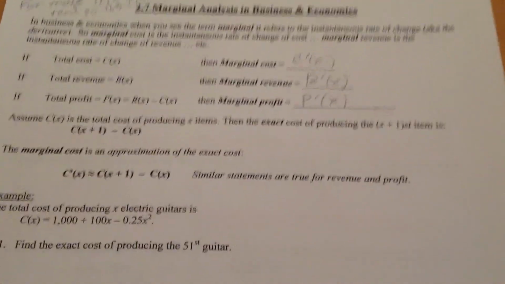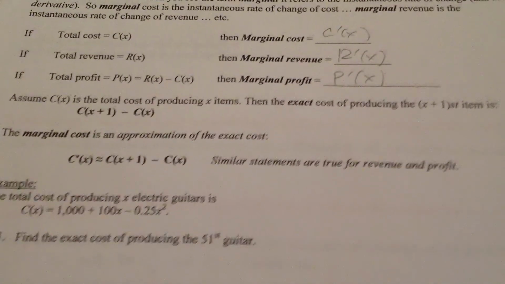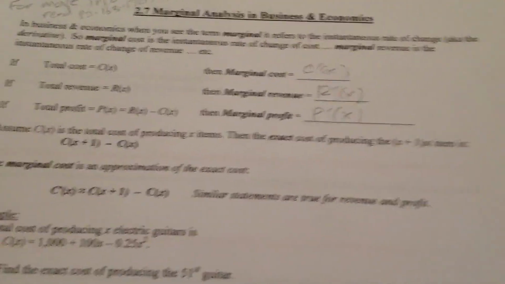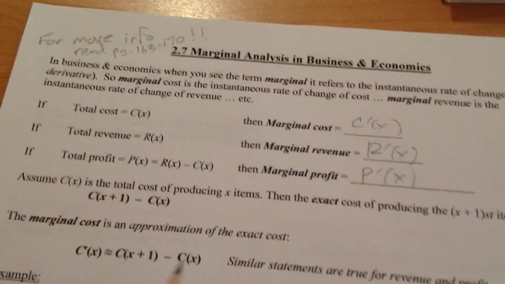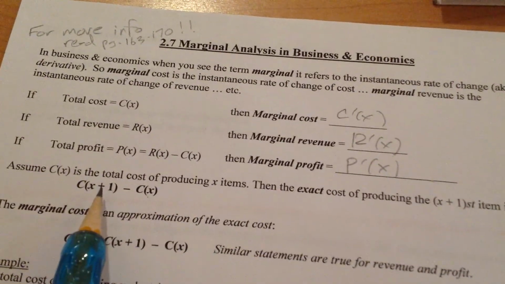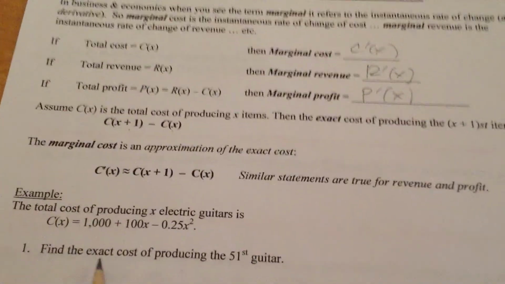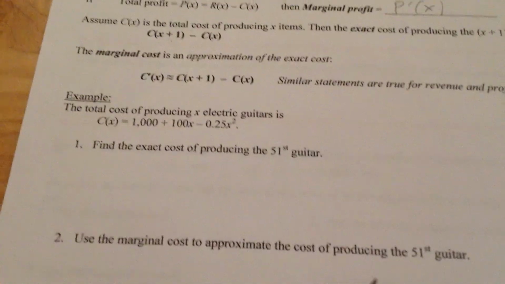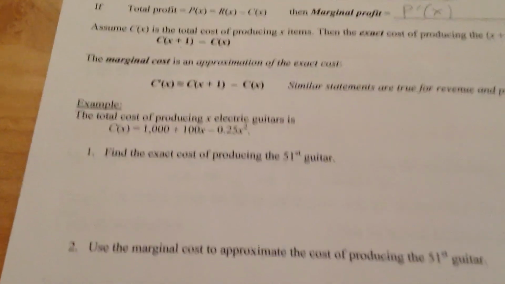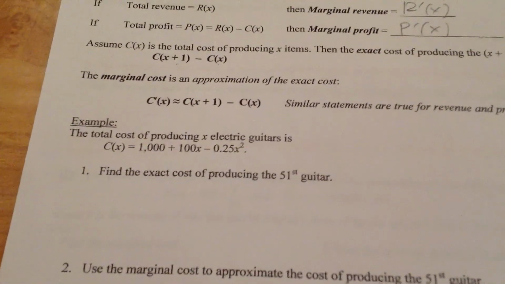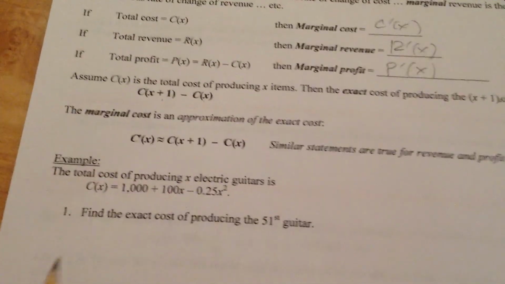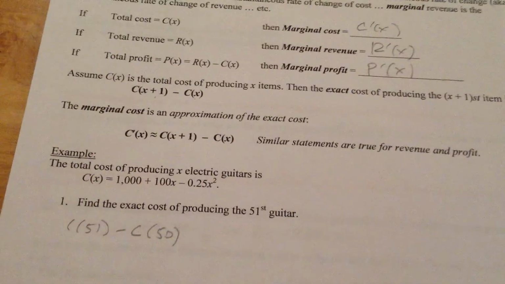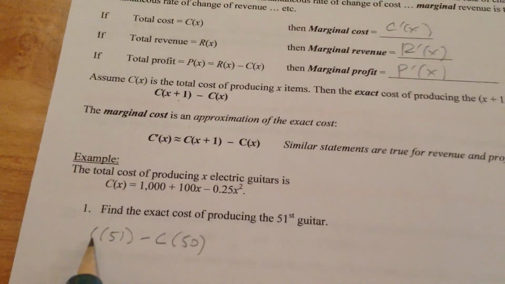So kind of going back, we're going to look at the fact that in producing a particular number of items, the exact cost of producing the next item would be the difference between the cost of producing a certain number and one more than that. We are going to use the derivative as the approximation of that specific exact difference. So if the total cost of producing a particular number of electric guitars is given by that function, the exact cost of producing the 51st guitar would be the cost of the 51st guitar minus the cost of the 50th guitar. And that's a C, by the way.